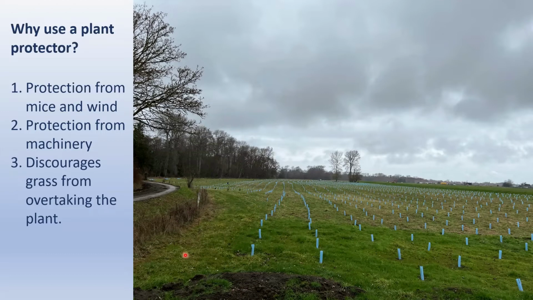The plant protector also protects from machinery. We will have to go in here and weed whack around these plants to keep the grass down. When you plant in a field like this, it's all about reducing the grass competition.